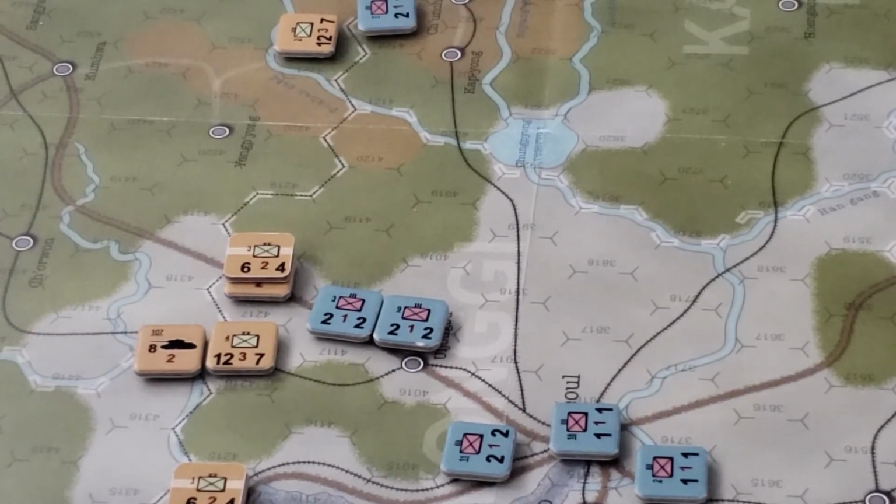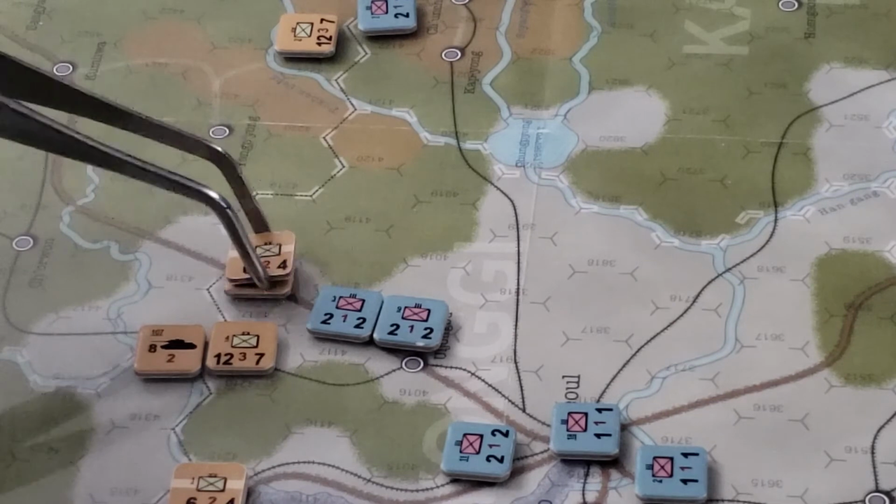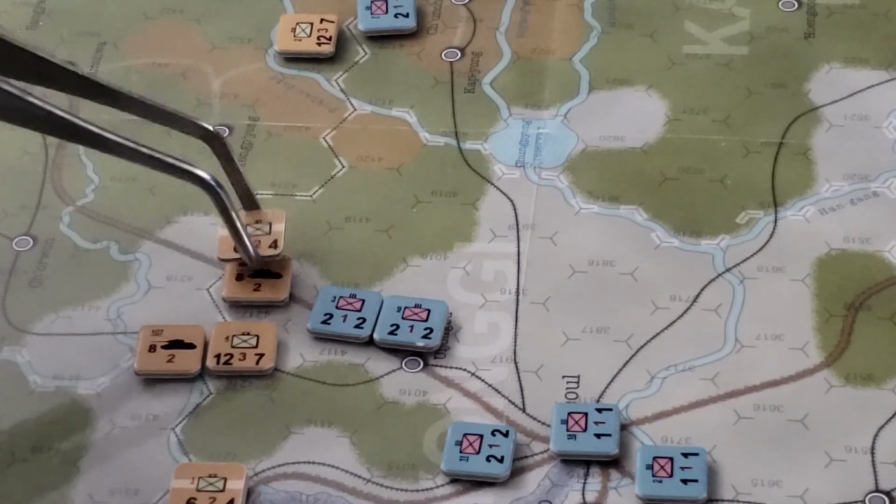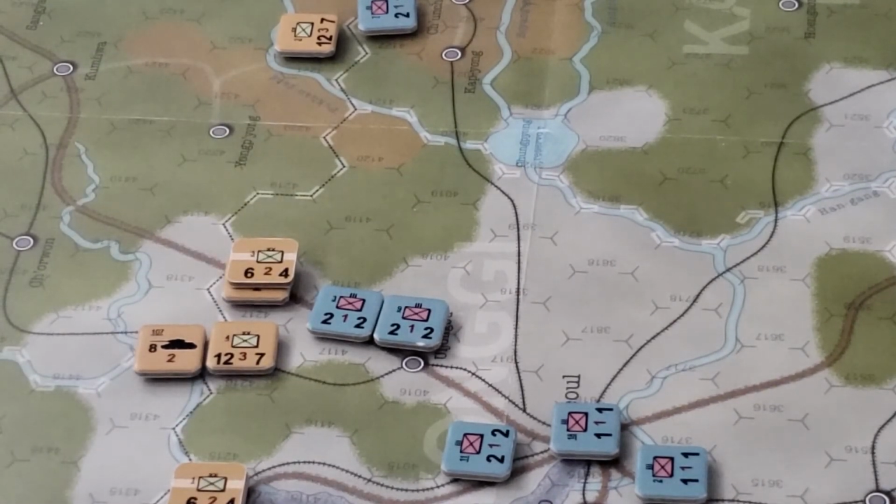Now, here we can use the armor strength of adjacent assets if we want. So we would have 16 armor against 2. That's still off the chart, right? It's a ridiculous amount of off the chart. And no other modifiers will affect this.